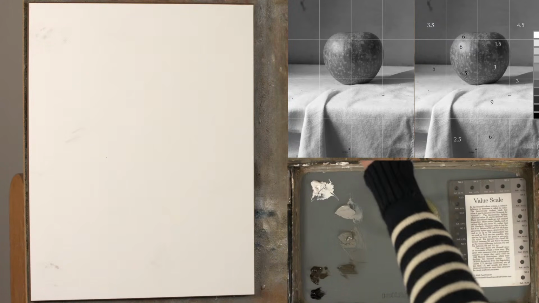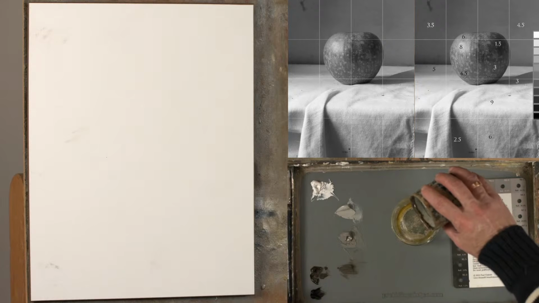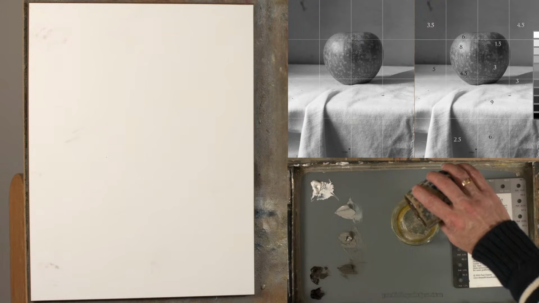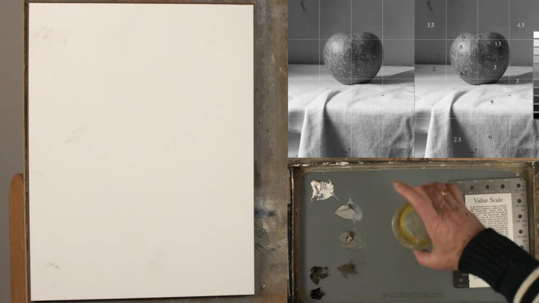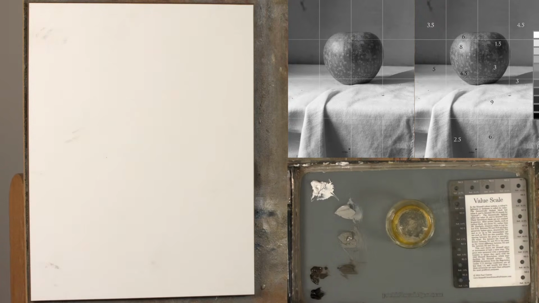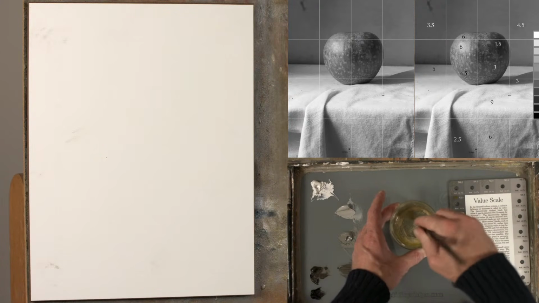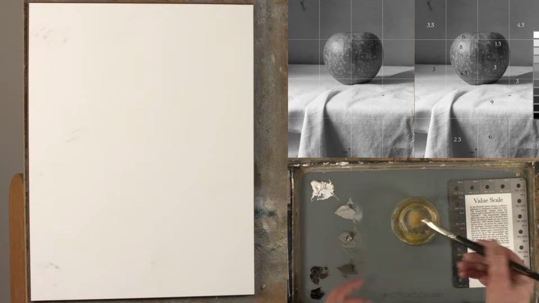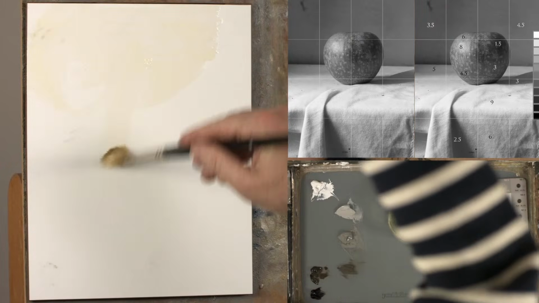You can use refined as well, it just dries quicker. And I used pure gum turps as my solvent, but you can use Gamsol or something like that. So that's roughly half and half, but a little bit more oil than solvent. Mix them up together. And then, this is a rough old brush I don't really like. Cover the panel.